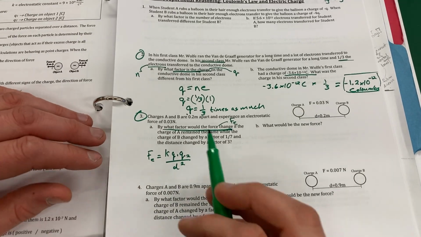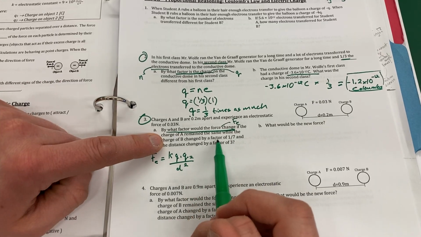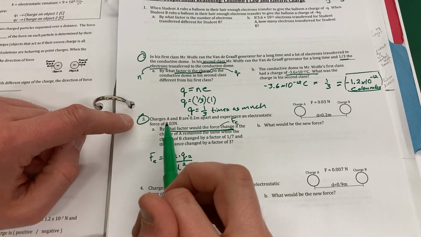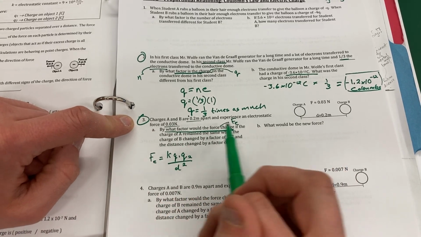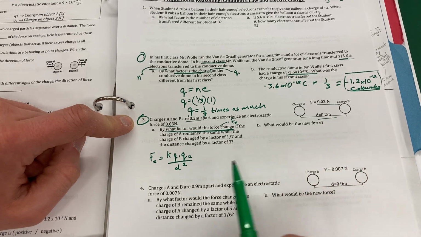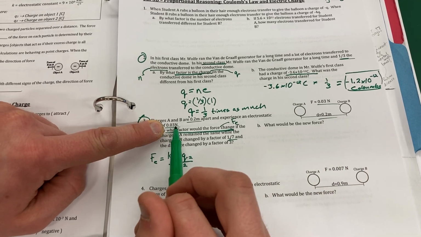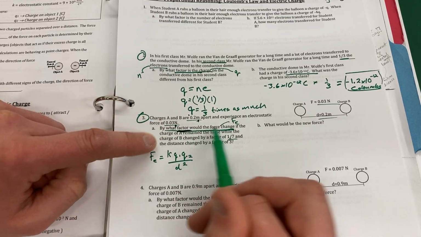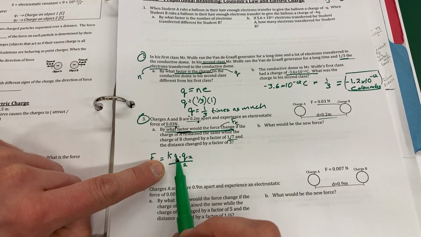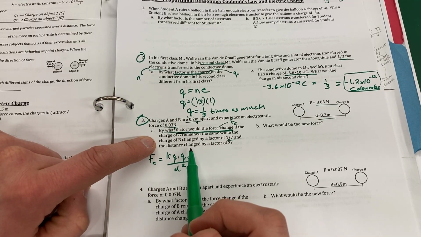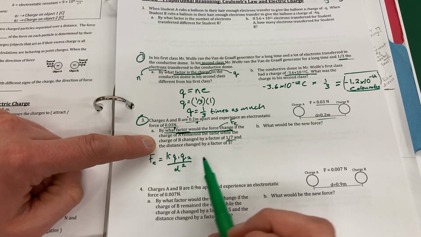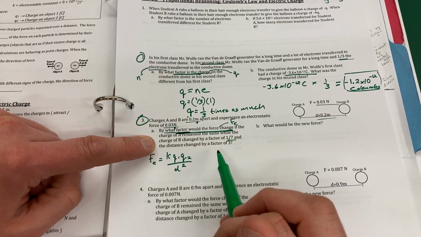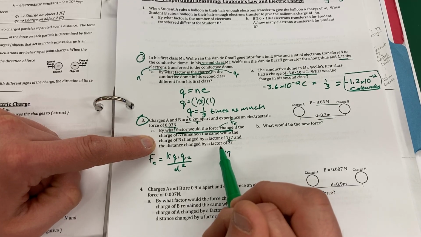All right. Charge A remains the same, while the charge B changed by a factor of 1/7 and distance changed by a factor of 3. All right, so I have a lot of numbers, right, that are given to me. In this case, right here, right here, right here, right here. Remember, if it has units, this is an actual number. I'm trying to solve for the factor that the force is going to change, and if I'm solving for a factor, I could only use factors. So it looks like charge B, so we could say that that's charge 2, changed by a factor of 1/7. So I'm going to put 1/7 in right here.